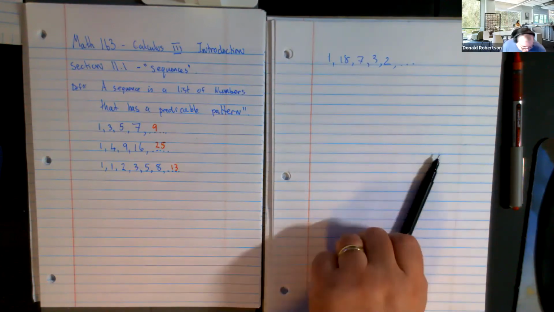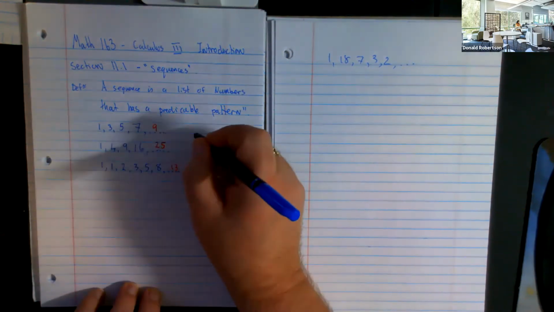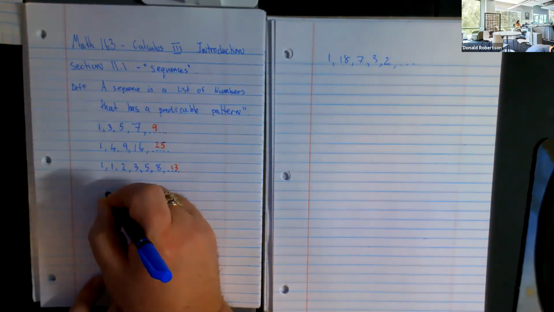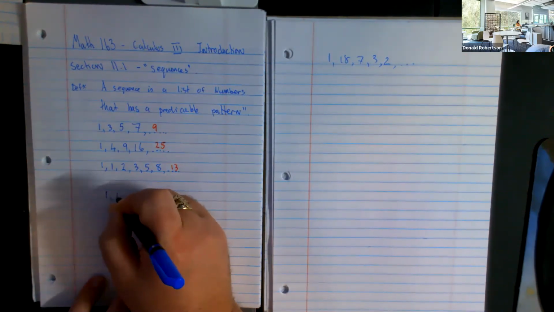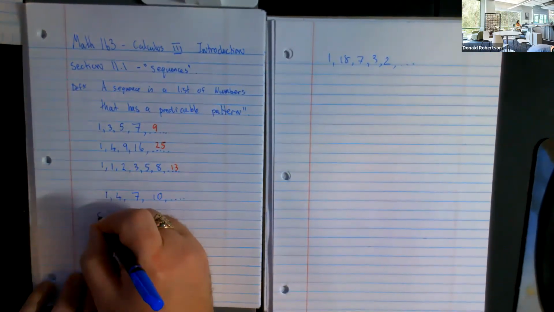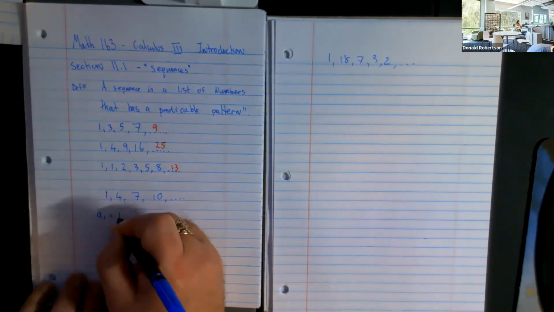So we're going to introduce some notation. Here's some notation. I'll use a new sequence to do it. How about this sequence? 1, 4, 7, 10. A1 is called 1. A2 is 4. A3 is 7.